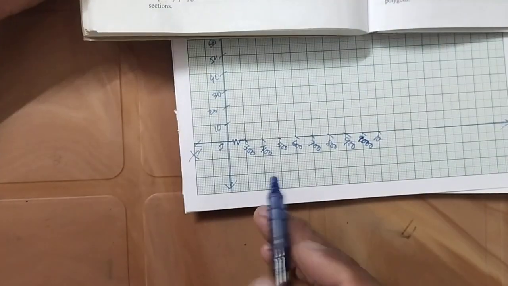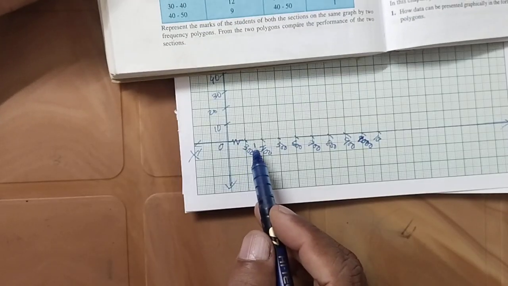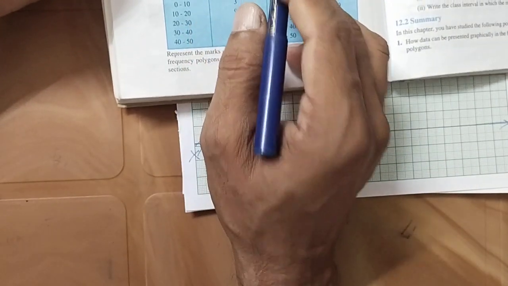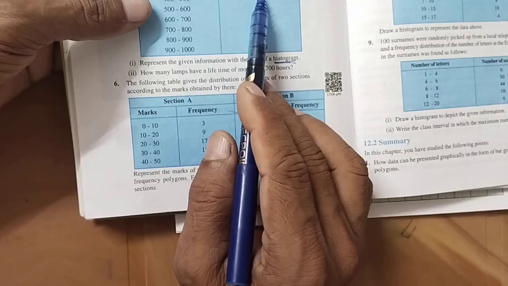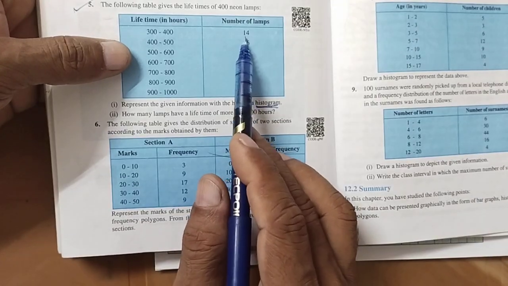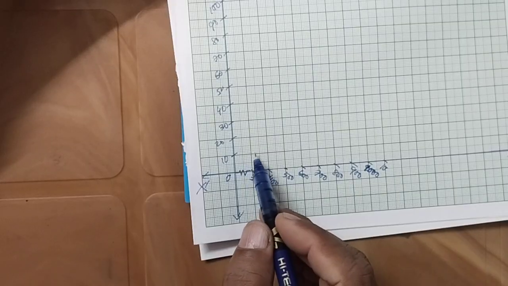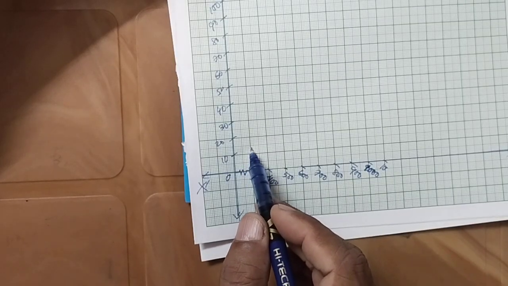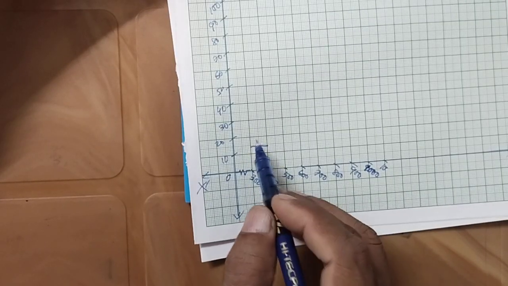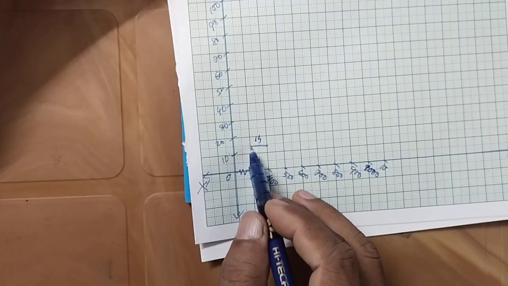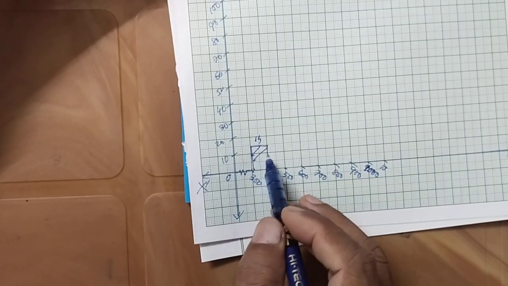Between 300 to 400, the first bar value is 14. So between 300 to 400 we have to take 14. This is 10, 11, 12, 13, this is 14. We will mention here it is 14, okay. So this will be the first bar.